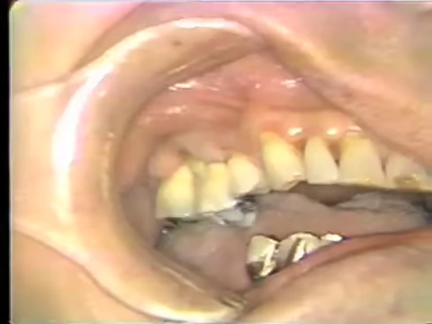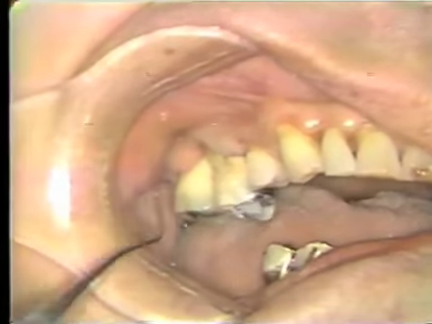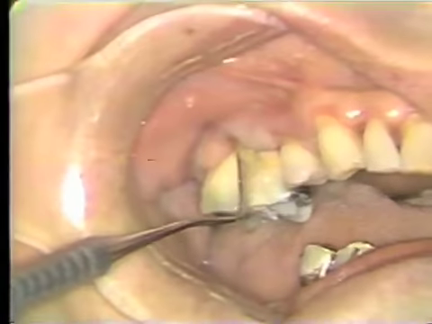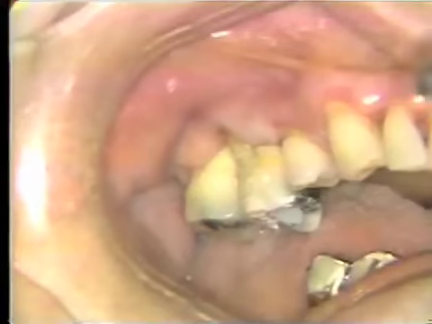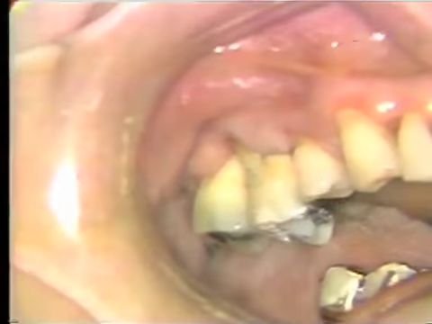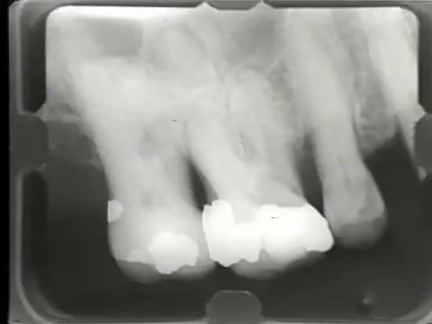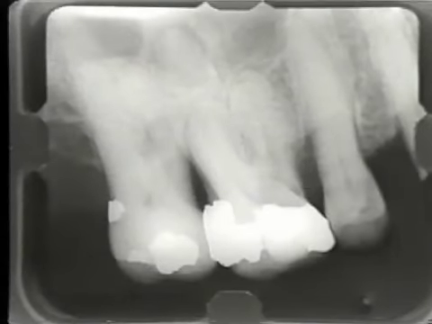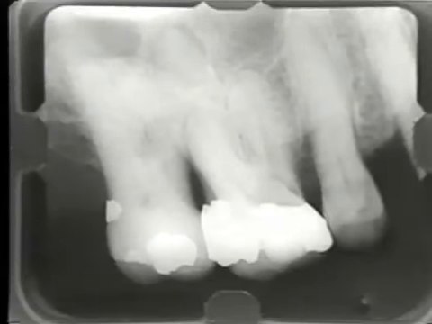Clinically, in our patient for today, we can see tooth number 3, where there is severe alveolar bone loss of the distal buccal root. Looking at the radiograph, again we see bone loss of the distal buccal root. However, the lingual and the mesial buccal roots both have good bone support.